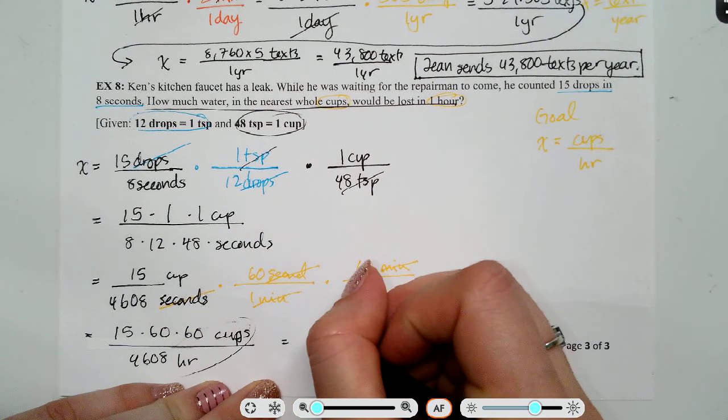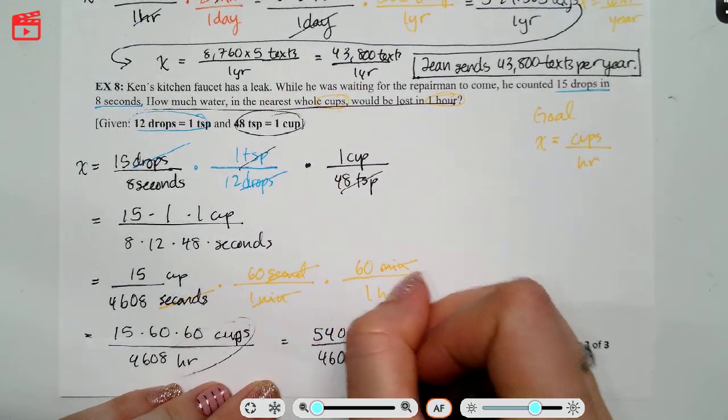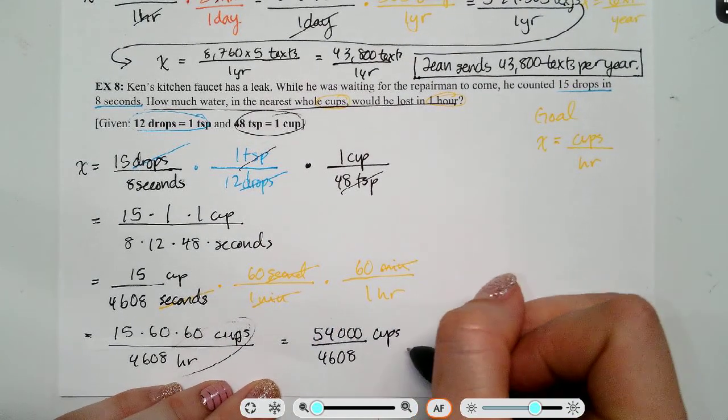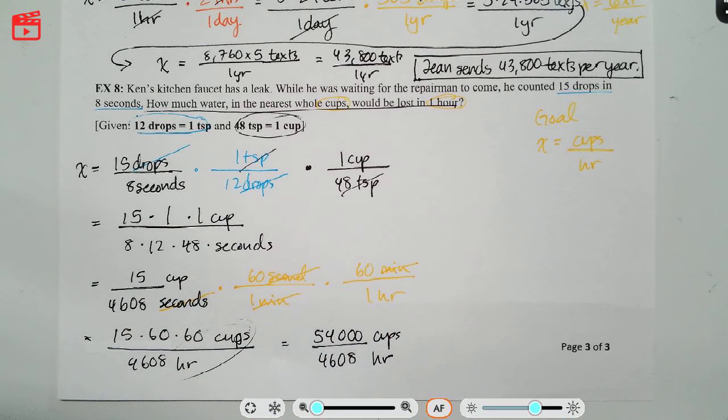It's going to be 5,400 over 4,608 cups per hour. We want to figure out what this is to the nearest whole cups.